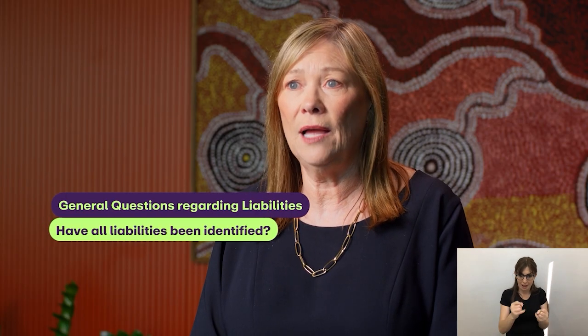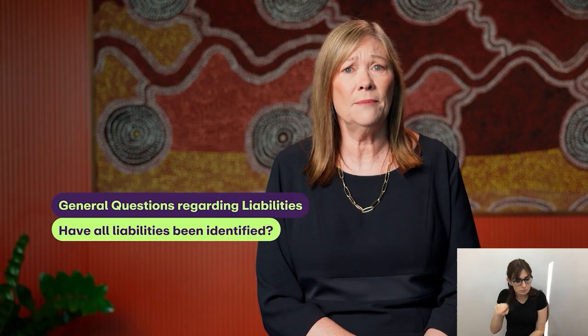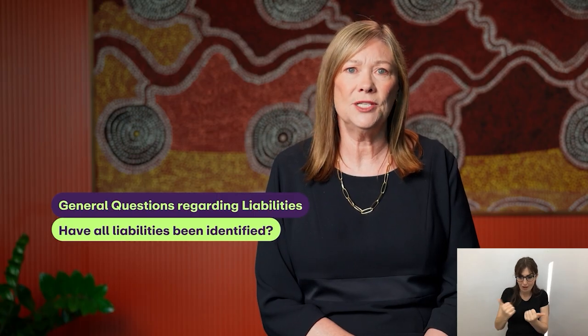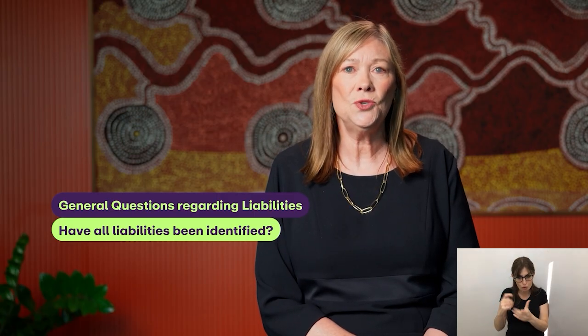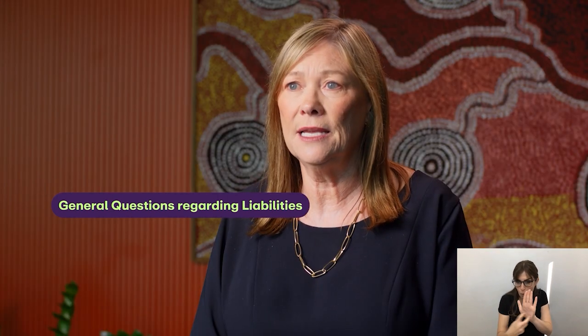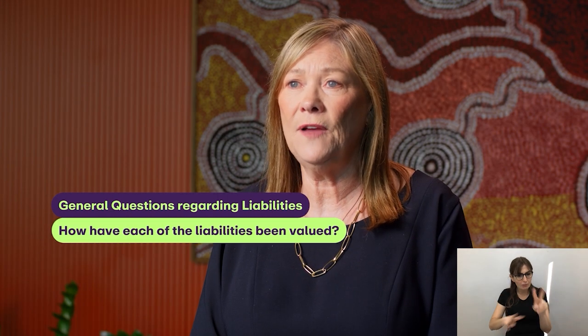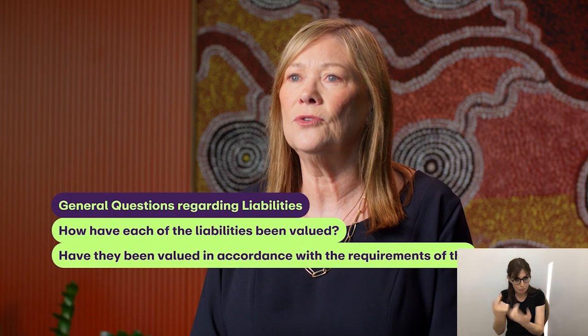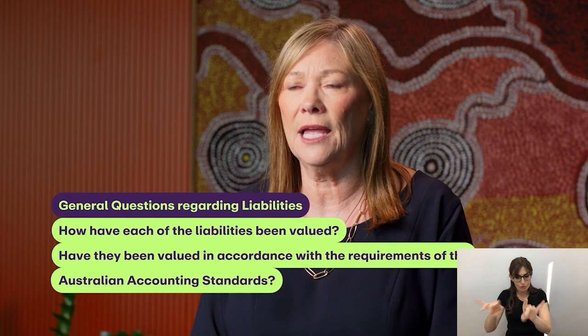First, have all liabilities been identified? For example, do we have adequate procedures and internal controls to ensure that all amounts due to suppliers have been recorded? Second, how have each of the liabilities been valued? And have they been valued in accordance with the requirements of the Australian accounting standards?